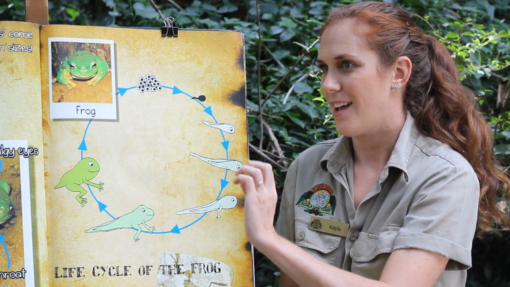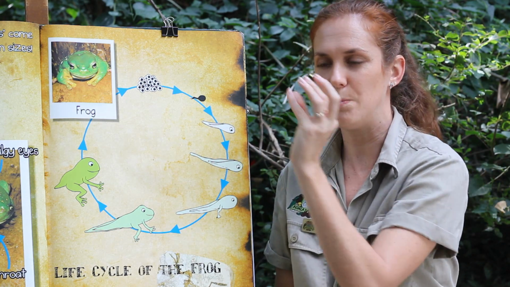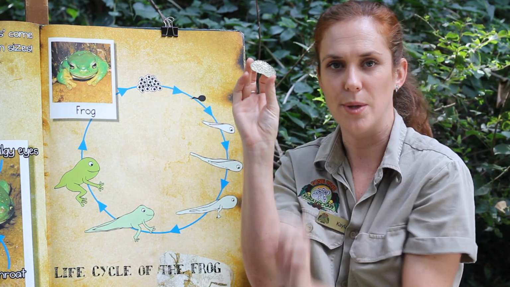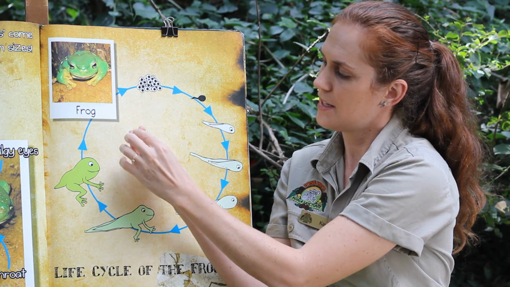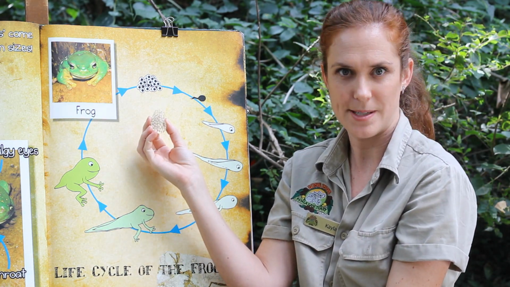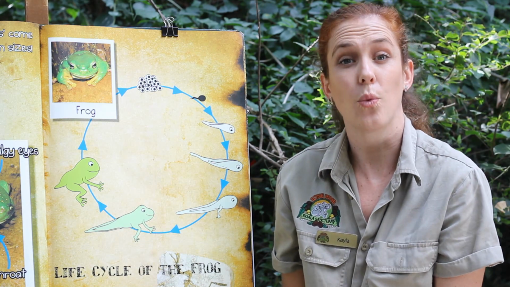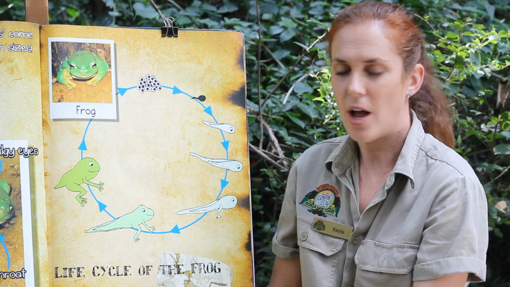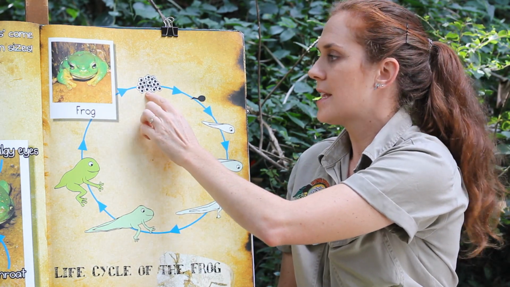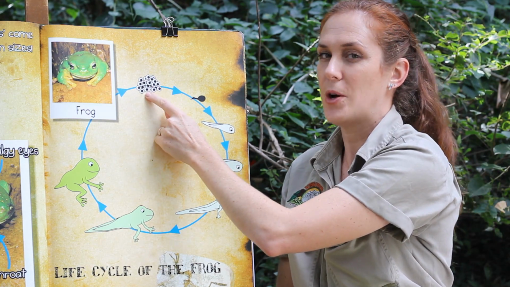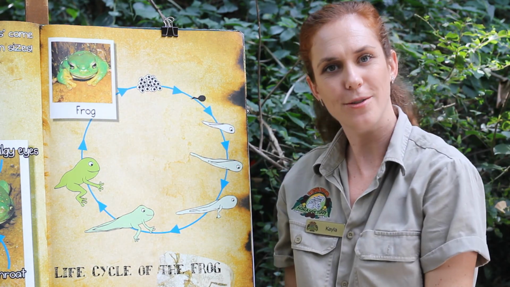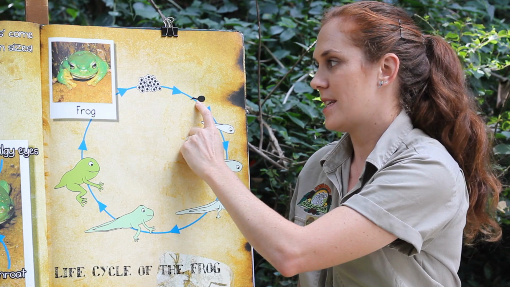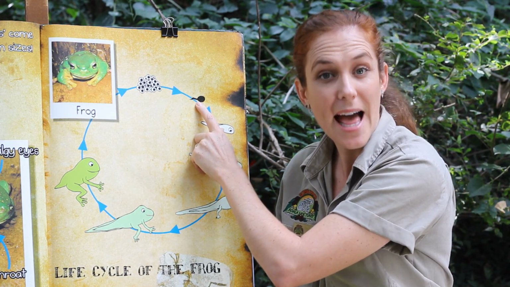They look almost like little bubbles or little blobs of clear jelly, and there's hundreds of them together in a little blob. They kind of look a bit like this, like a little blob of bubbles. And they have to be laid in the water, so in or very, very close to the water. The mama frog will lay those eggs, and then what do you think hatches from frog spawn? Does a full frog hatch out, or maybe something a little bit different? Well, it actually hatches into a tiny little tadpole.